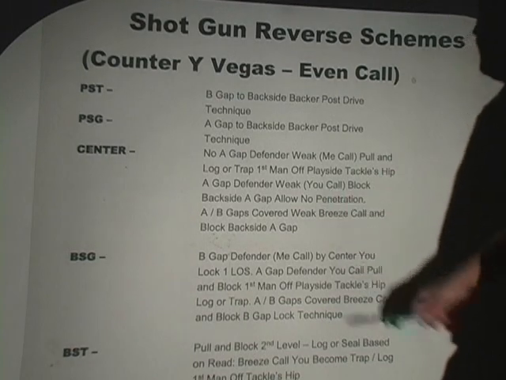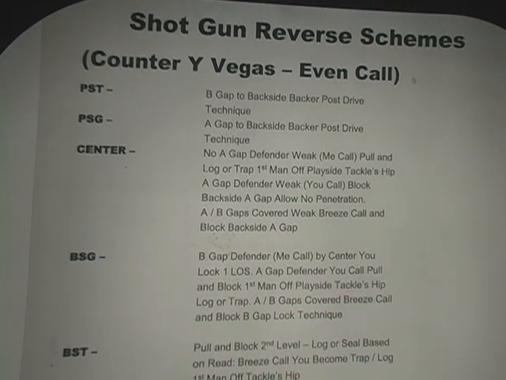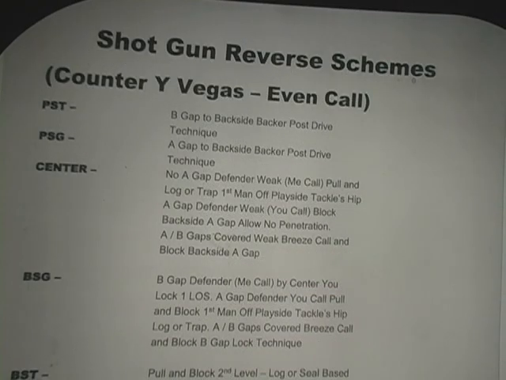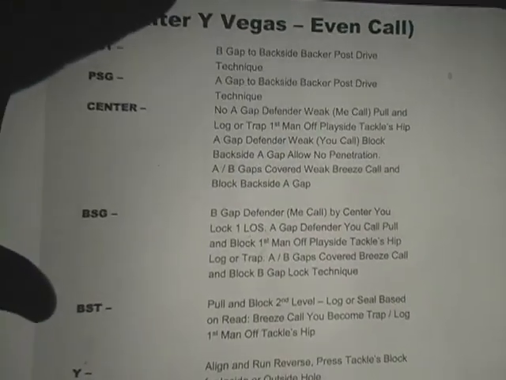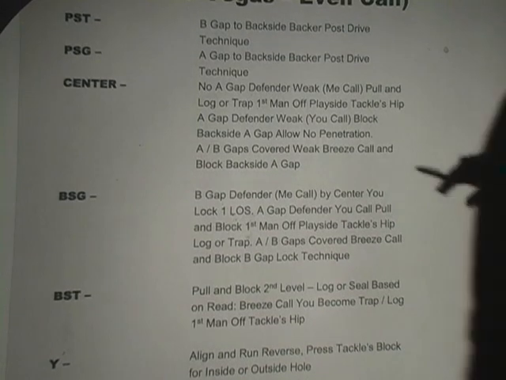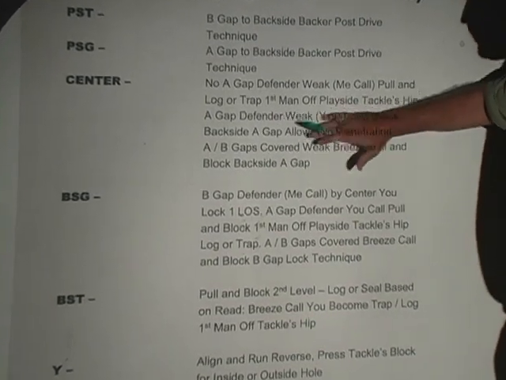Now, let's say we have a player weak in that A gap. Now, instead of giving us this scheme, because that's what we're going to next, you can see right here we're going to next. Let's finish all the rules here. All right, so let's just stop right here. We won't cover this yet.